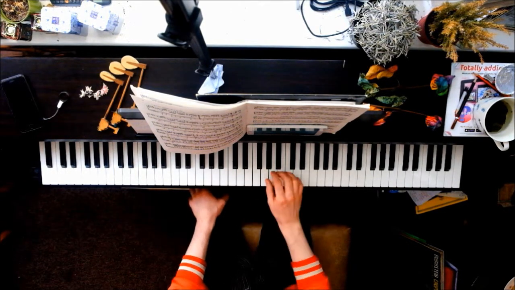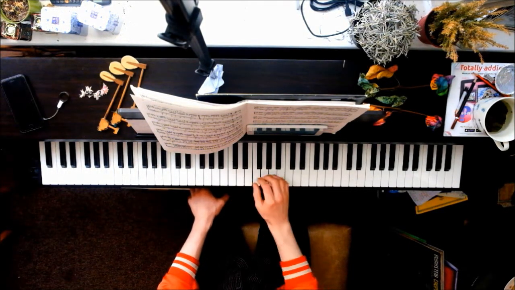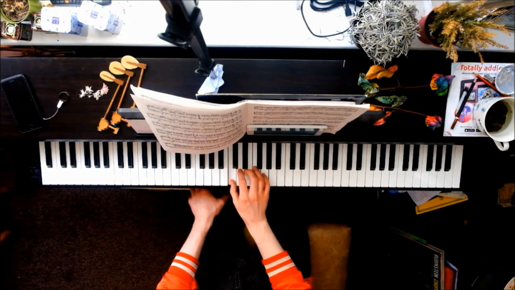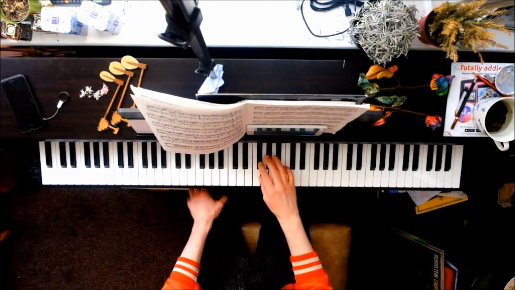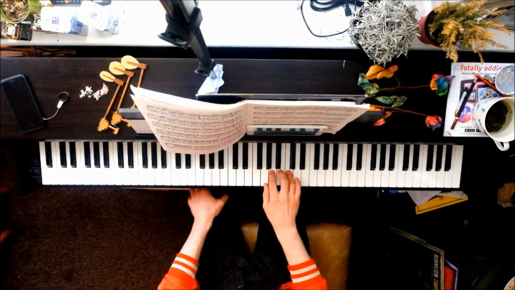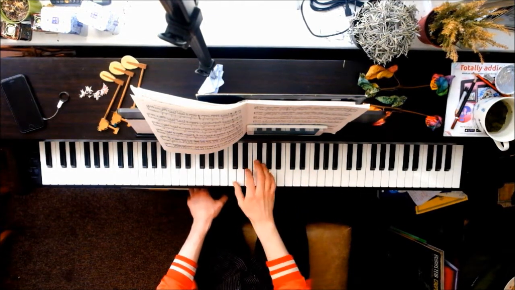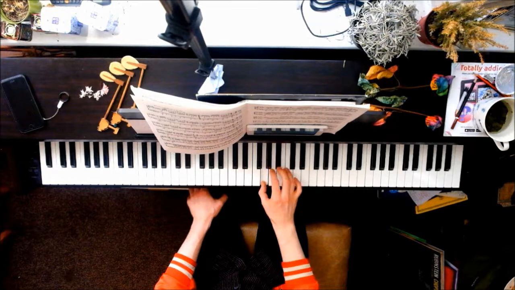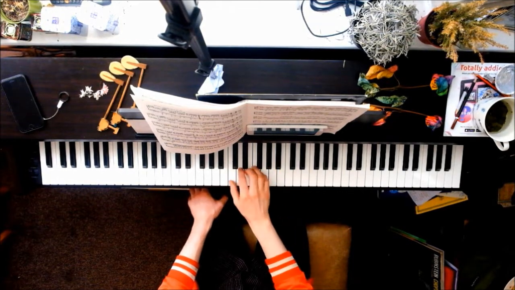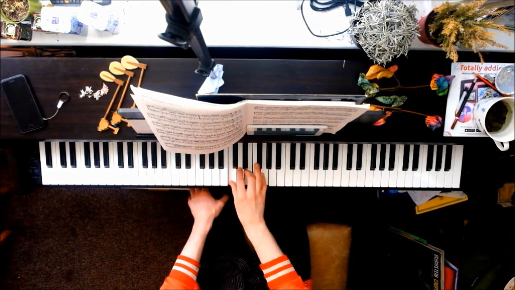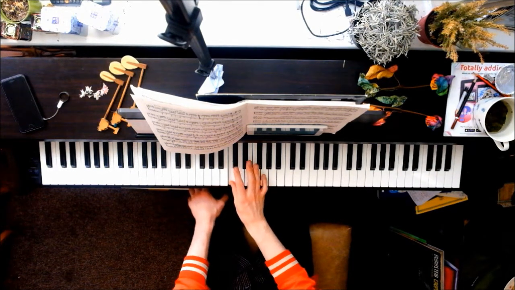It has all the notes of G major actually, but the tonal center is C, because G major has an F sharp in its signature.